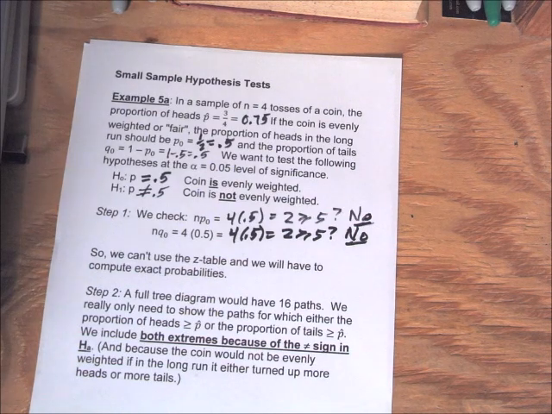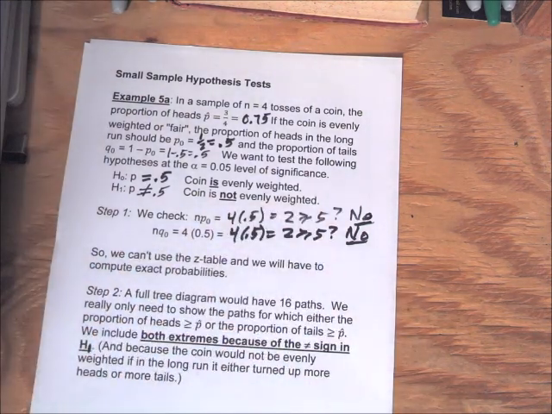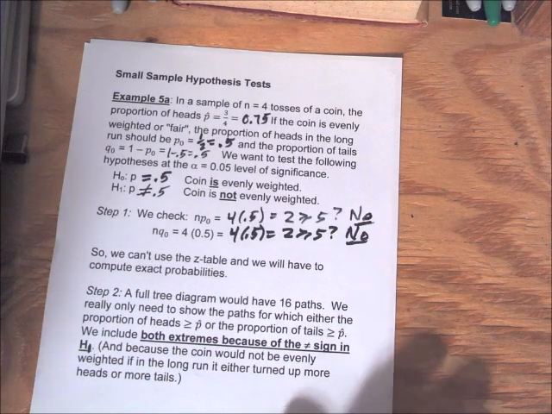And we'll usually be doing that with a tree diagram. The full tree diagram would have 16 paths. But we really only need to show the paths for which either the proportion of heads is greater than or equal to 3/4, or the proportion of tails is greater than or equal to 3/4. So we want to include both extremes because this is a two-sided test. We have a not equal to symbol in H1, because the coin would not be evenly weighted if in the long run it turned up either more heads or fewer heads than tails.